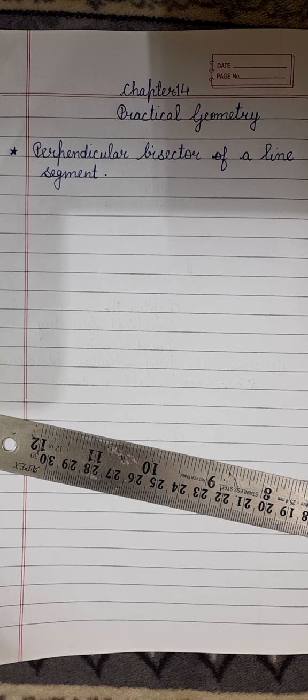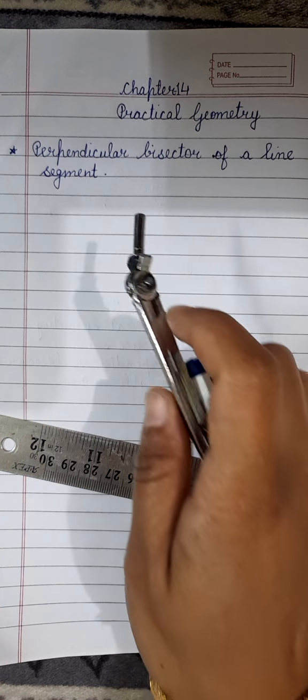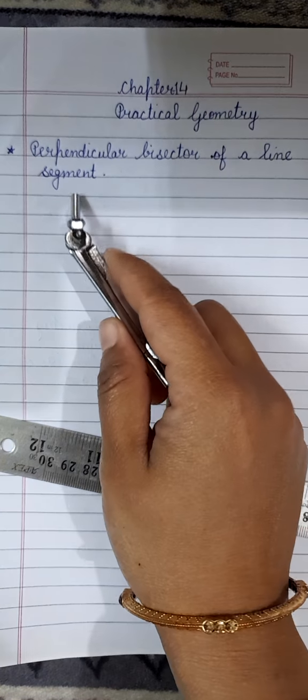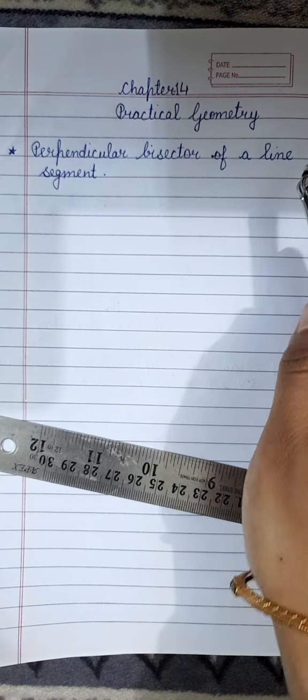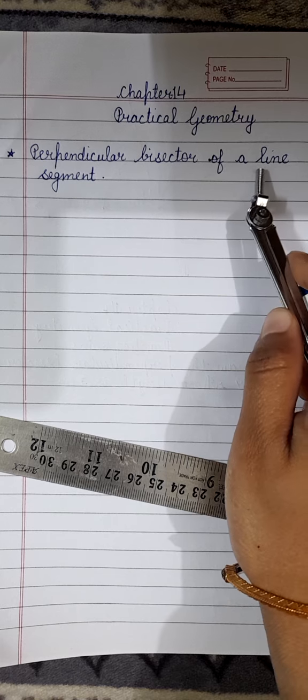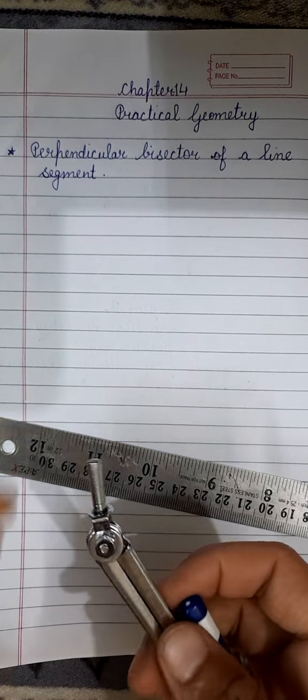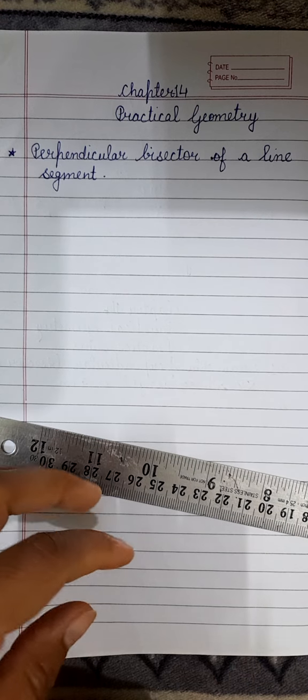Students, we are continuing our chapter number 14, that is practical geometry. In our previous lectures, we have discussed the construction of angles using compasses and ruler. Today, we are going to revise a very important topic of this chapter, that is the perpendicular bisector of a line segment. Firstly, we will learn how to draw the perpendicular bisector of a line segment. Then, if any line is given, how we can draw the perpendicular bisector of that.